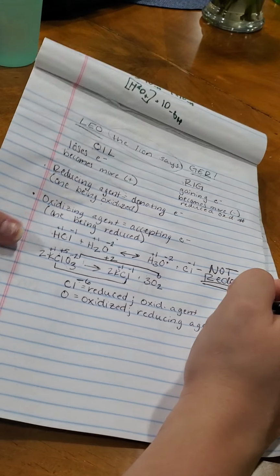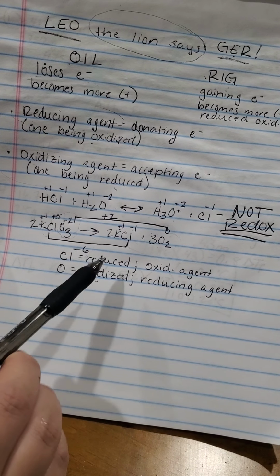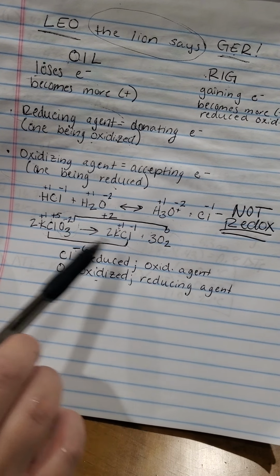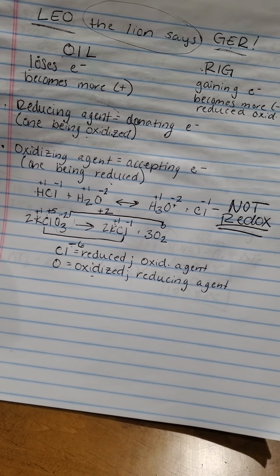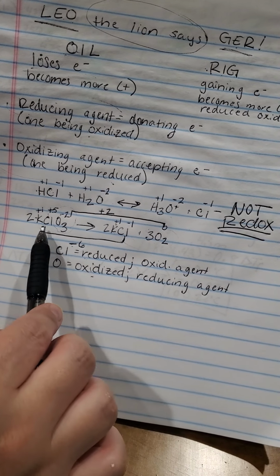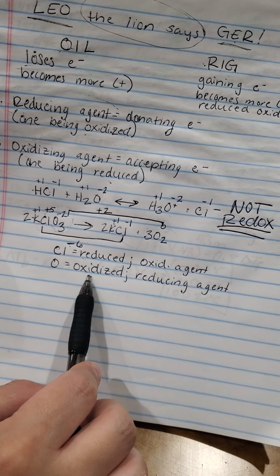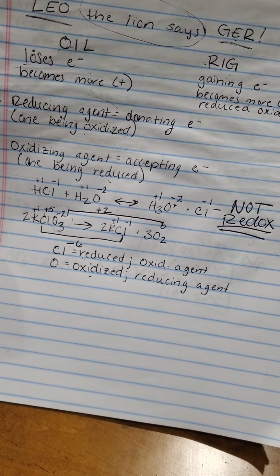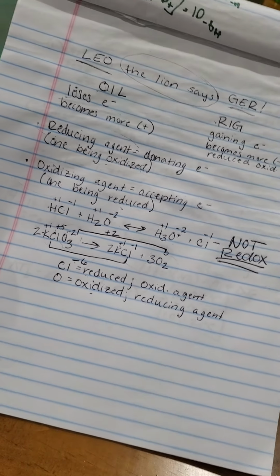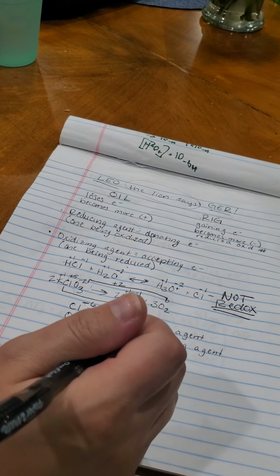The one doing the reducing is donating his electrons, becoming oxidized. This one is gaining electrons, becoming reduced. So again, as long as you can figure out which one's being reduced and oxidized, you're able to figure out which of the agents they are. Okay, let's do one more of these.